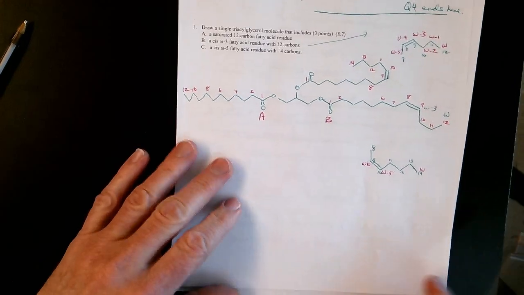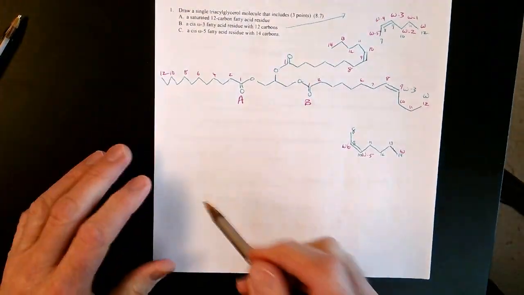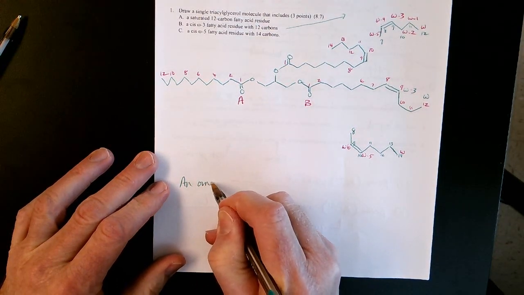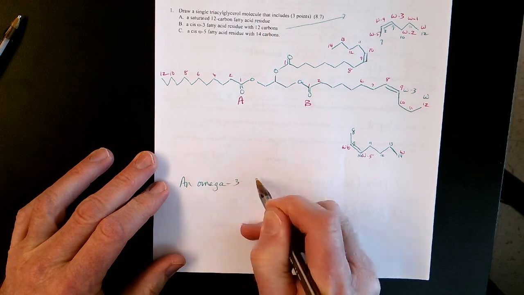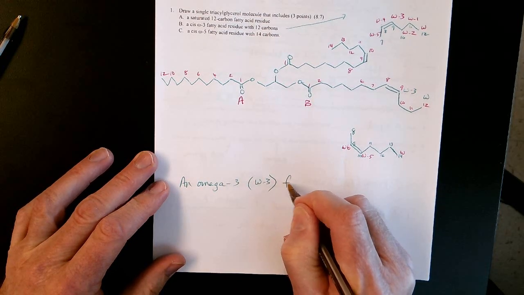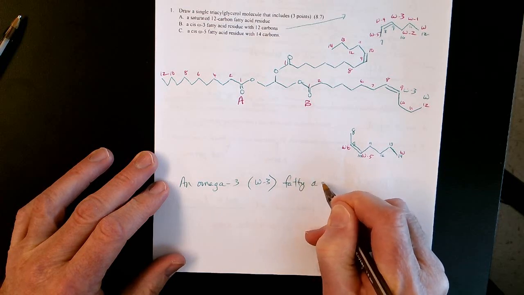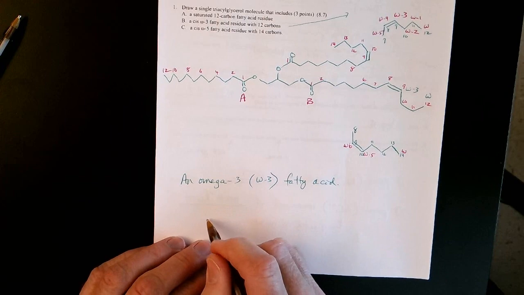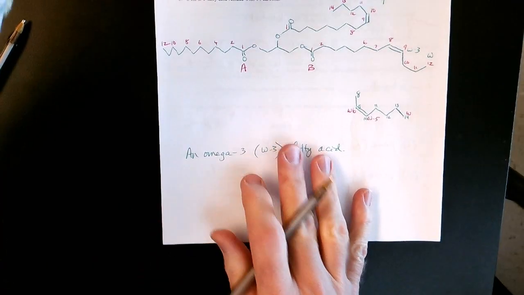Okay, so let me add something to that then. It would be abbreviated like this. Fatty acid. I'm going to draw this from left to right.